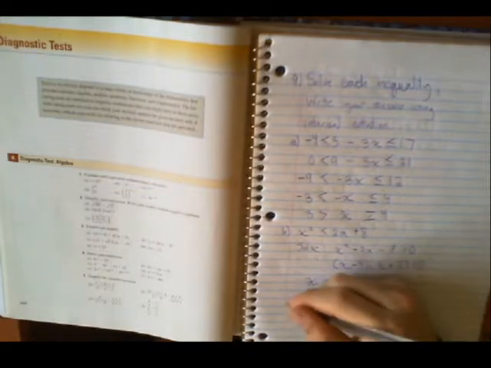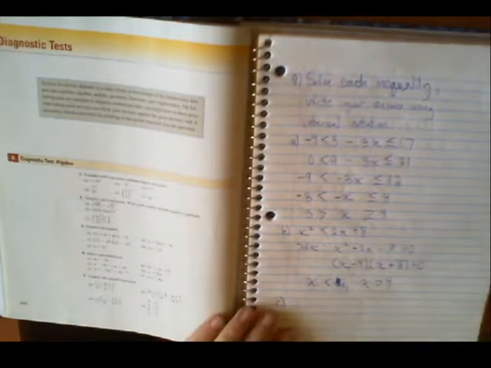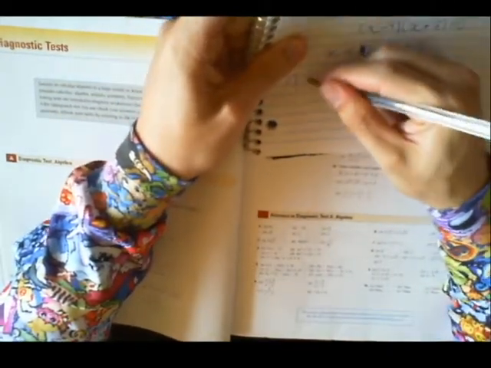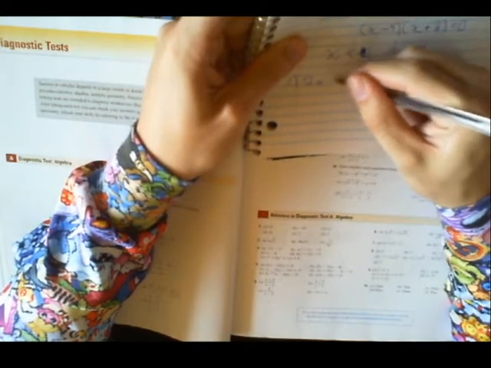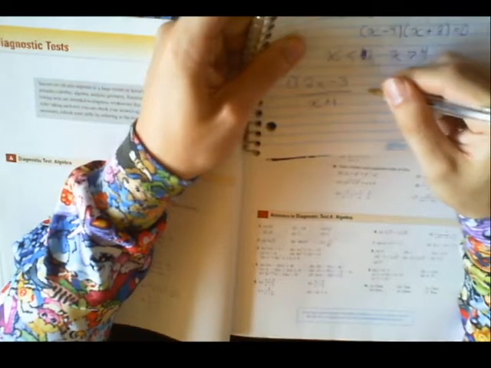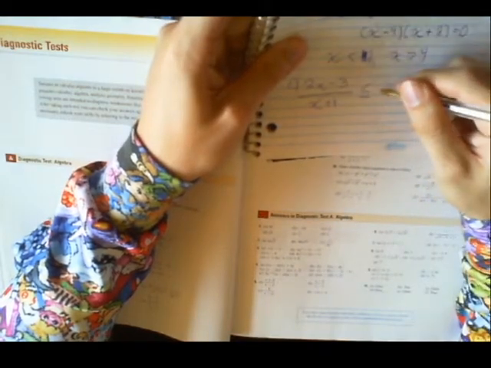Okay, now we go to C, which is 2x minus 3 divided by x plus 1 is less than or equal to 1.